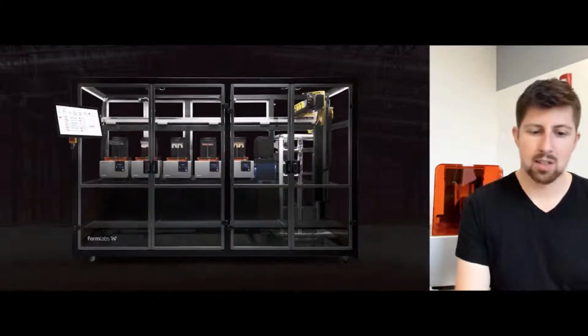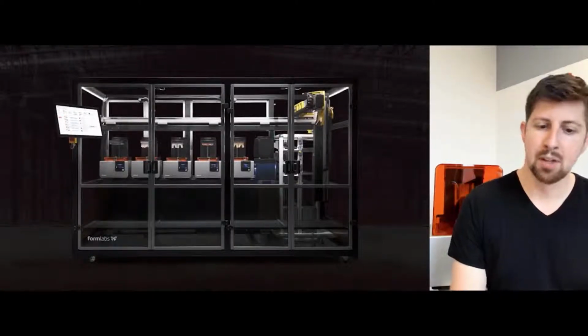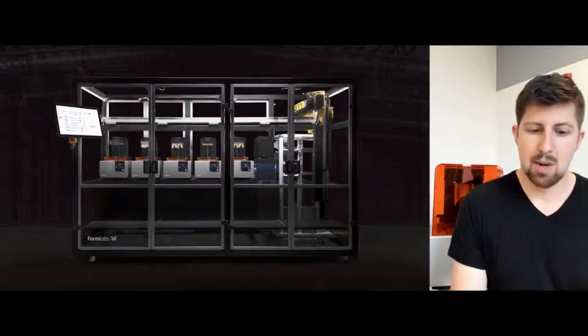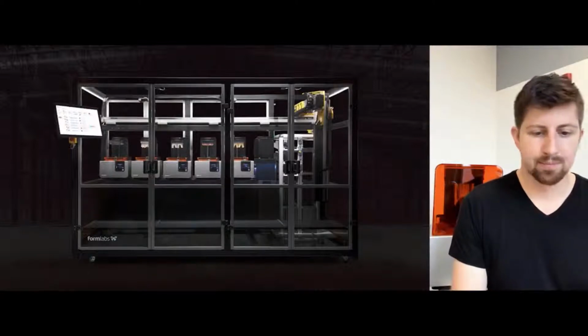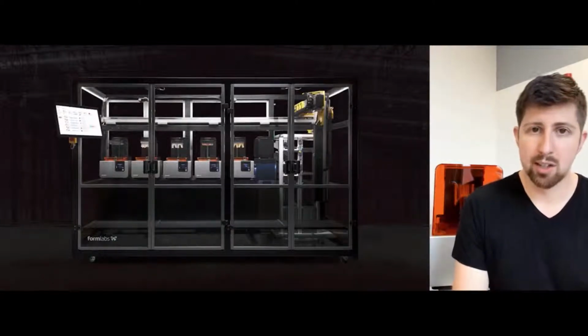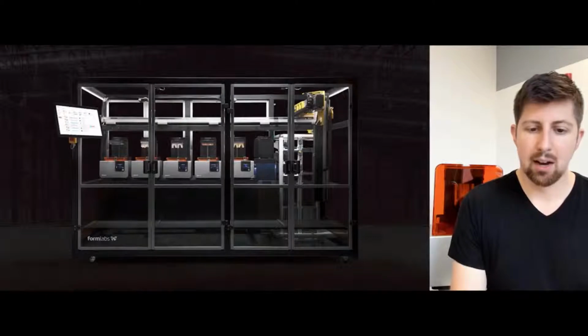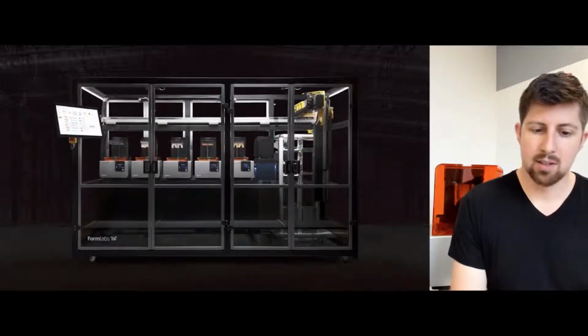And to facilitate some of this, we've been working on Formcell, which is a system for automating the removal of printed parts from a machine, and you can run multiple materials at the same time. They get washed and put onto a trolley, so it's really all about making the labor as minimal as possible.